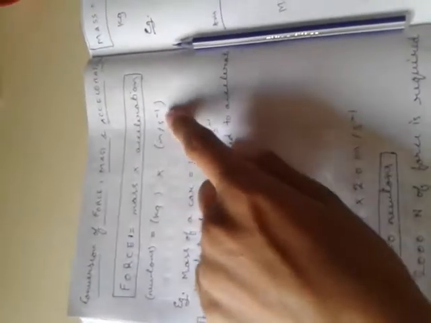Force is equal to mass times acceleration. We know that the force unit is newtons. Newtons is equal to mass in kgs times acceleration, so newtons is equal to kg into meters per second square. So memorize that force is equal to mass times acceleration.